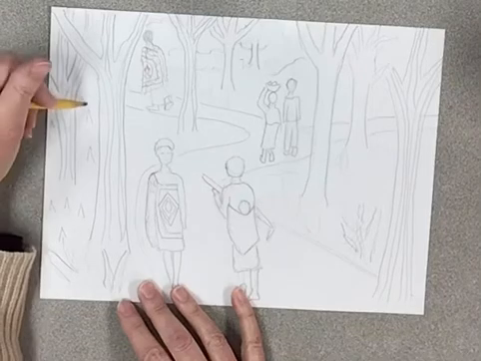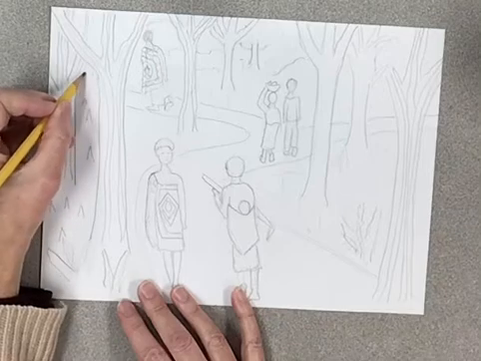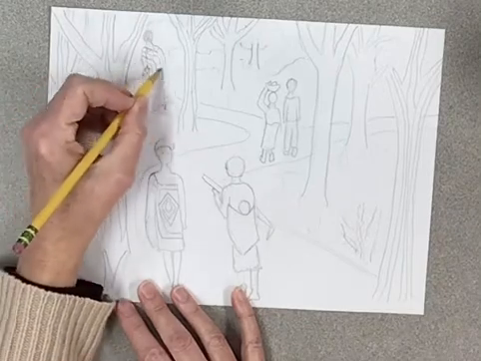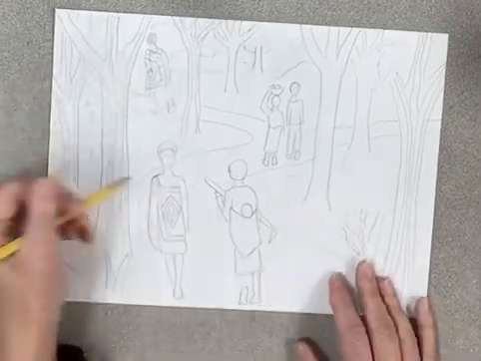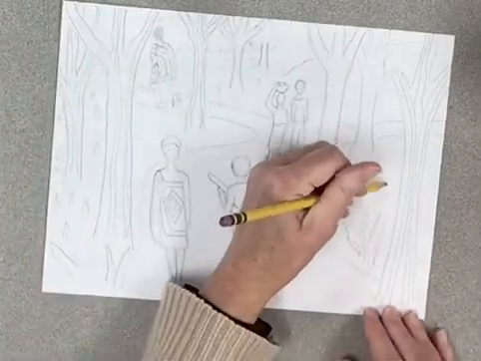To make it a little bit more abstract. Smaller things and larger things.